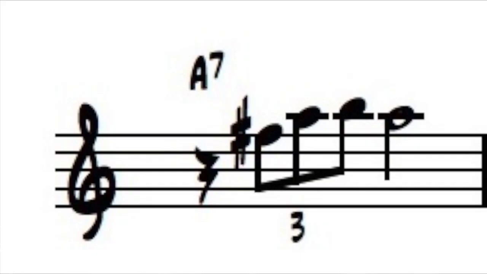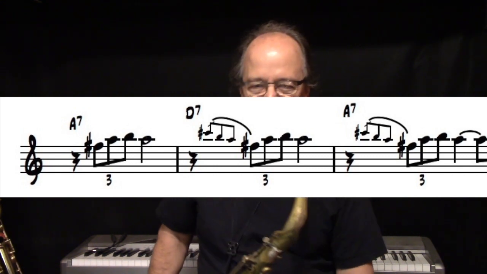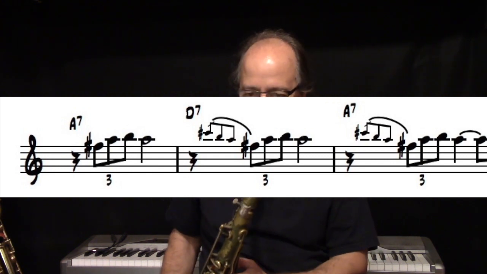Now, this lick, remember we're in A on the saxophone, so we're playing an A blues, and it starts on the 6. It starts on the F sharp, A, B, A. There's our motif right there. It's just a 4-note motif. F sharp, A, B, A. Then he restates it. He puts a little pickup into it, just a little fall down to it. And he plays it 3 times.